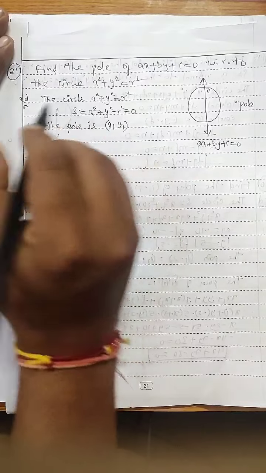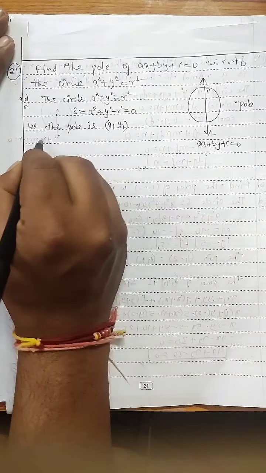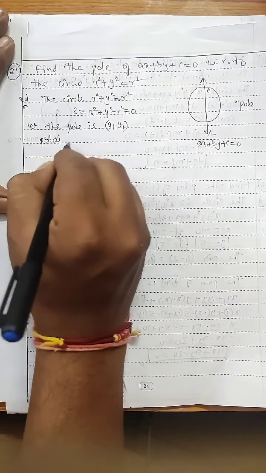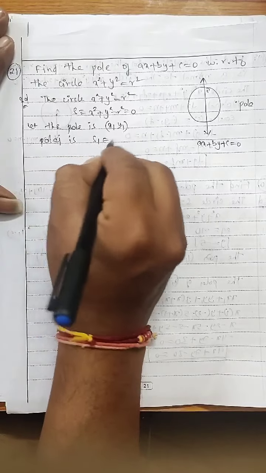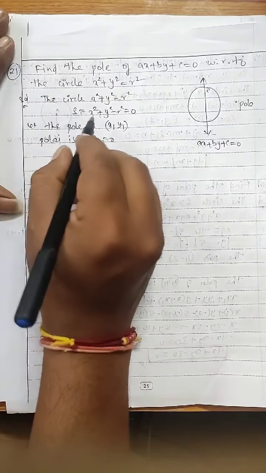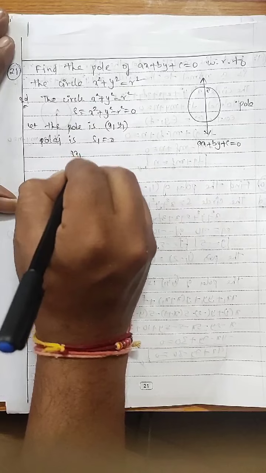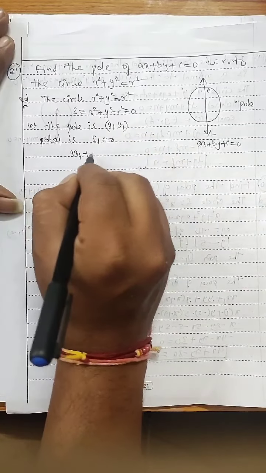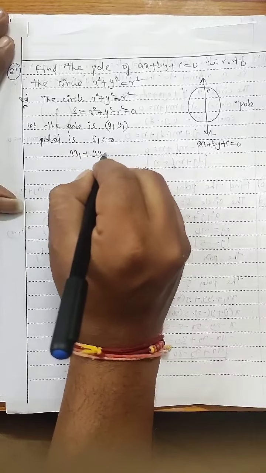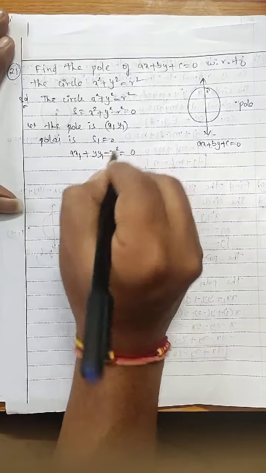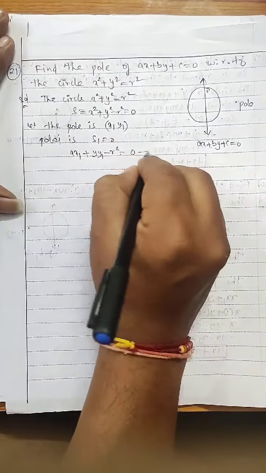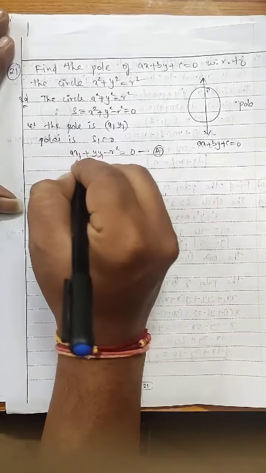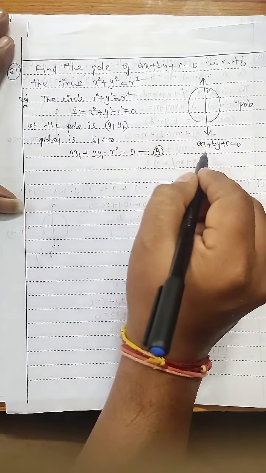According to the formula, the polar is S1 equals 0. S1 means x x1 plus y y1 minus r square equals 0. This is the polar we found. But what is given?